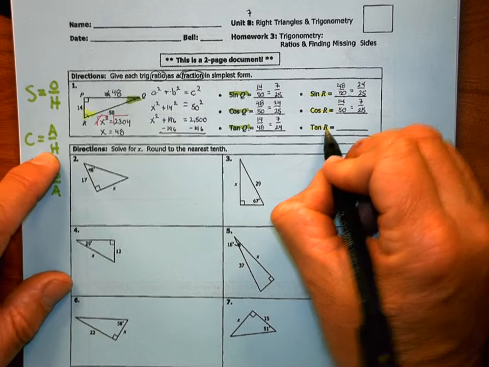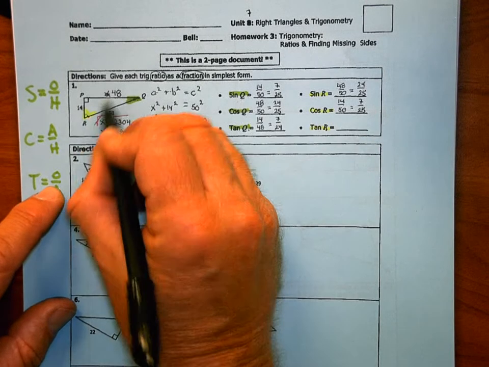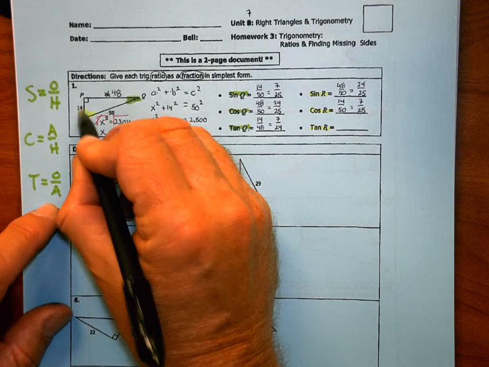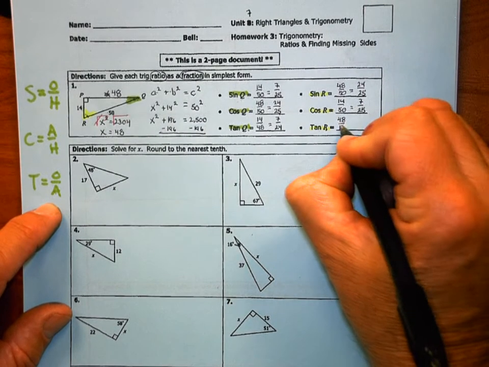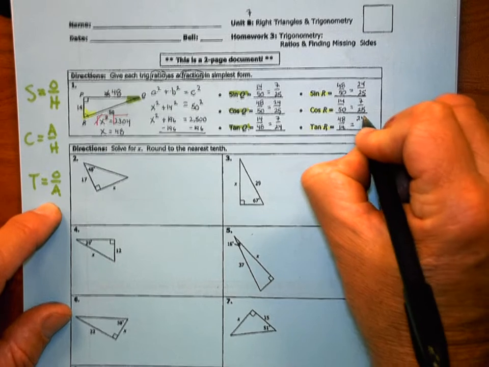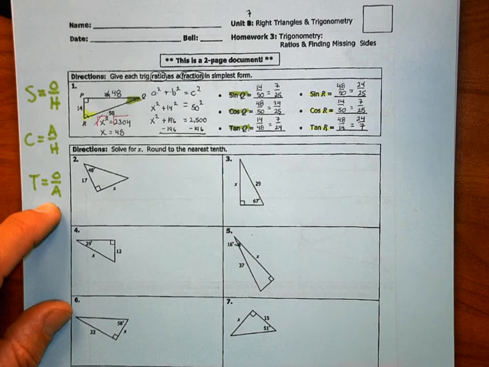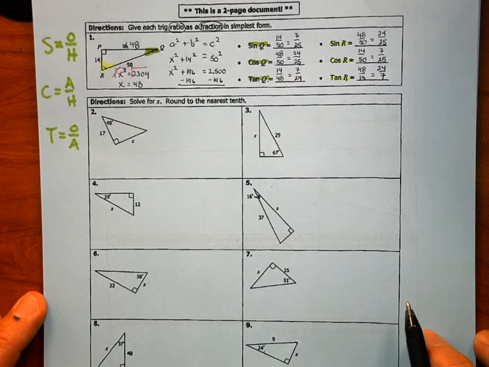And then the last ratio, the tan of r. Tangent is defined as opposite leg, which is 48, over adjacent leg, which is 14, so that would be 48 over 14. If you reduce both the numerator and the denominator by dividing by 2, 24 over 7. There's number 1. Moving on to number 2, we're going to be solving for x, and we're going to round to the nearest tenth.